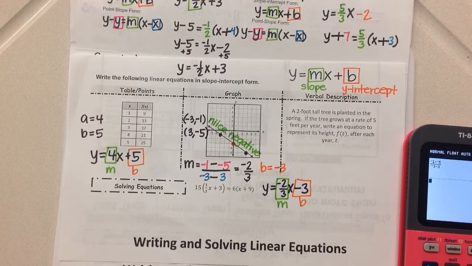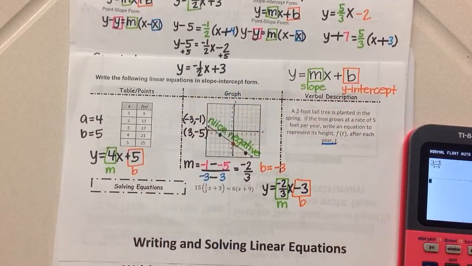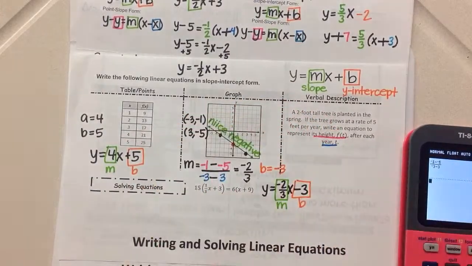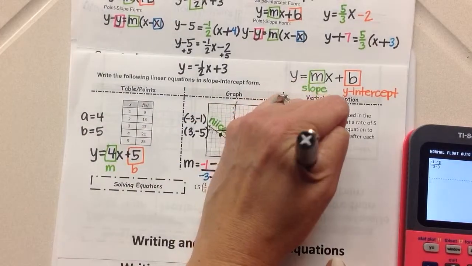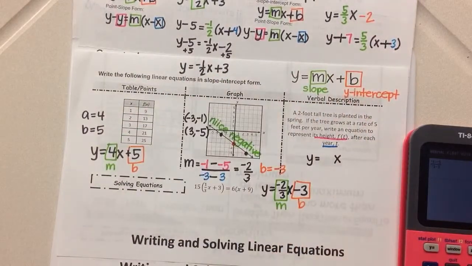All right, looking at verbal description, we've got a 2-foot tall tree is planted in the spring. If the tree grows at a rate of 5 feet per year, write an equation to represent its height, f of t, after each year t. Well, remember that years, time, is x, okay, and then its height, f of t, is y. So I am going to put it in y equals, I need a slope, x, and then it's either going to be plus or minus my starting value, initial value.